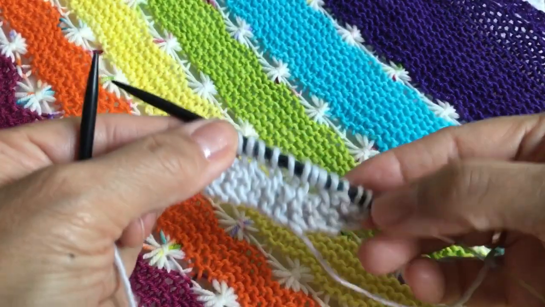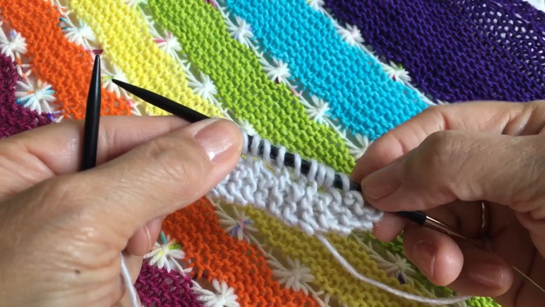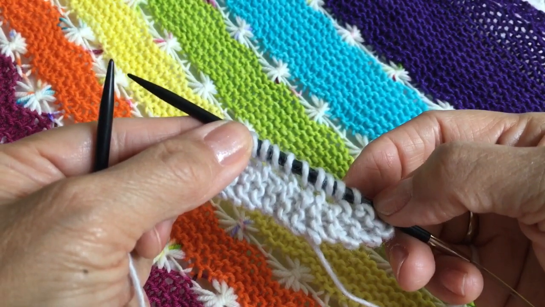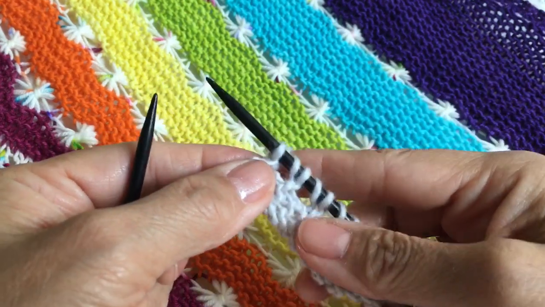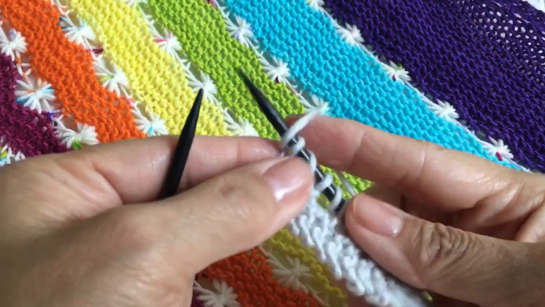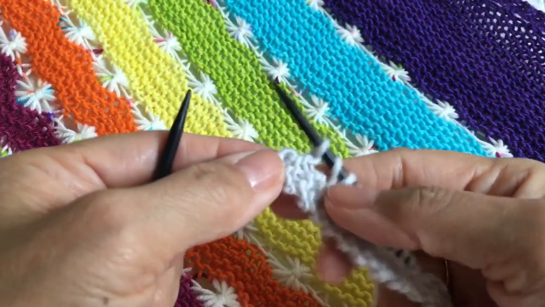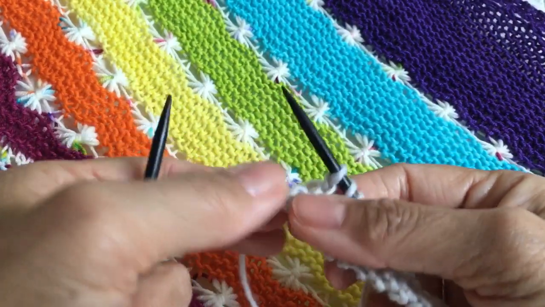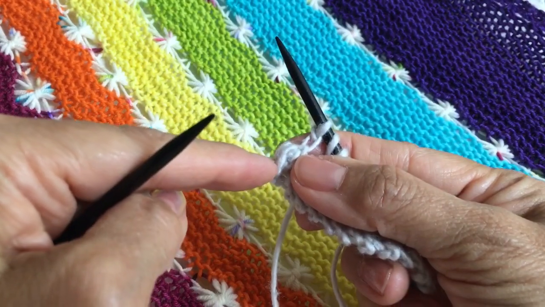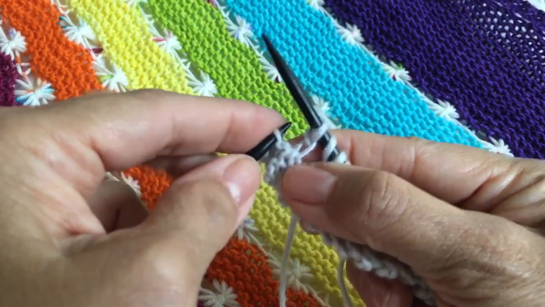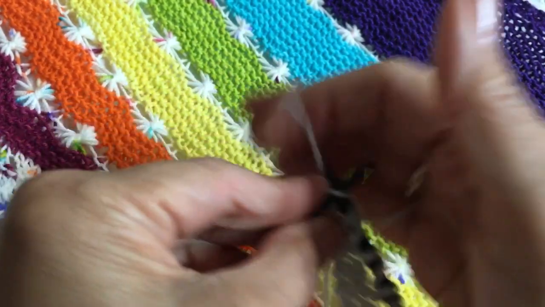Let me double check. So there's 3, and here's my first yarn over, which is a stitch. 2, 4, 6, 8, 10, 12. If you wanted an odd number, you would add 1 more yarn over, but I don't need that. So I've picked up my 12 stitches, and now I'm going to pick up and knit in those 3 stitches at the very beginning of that garter tab.